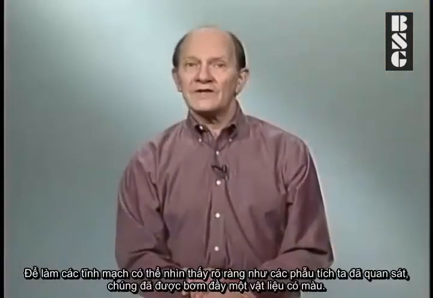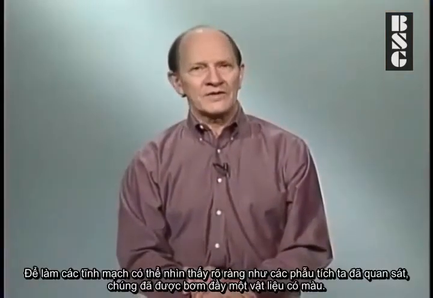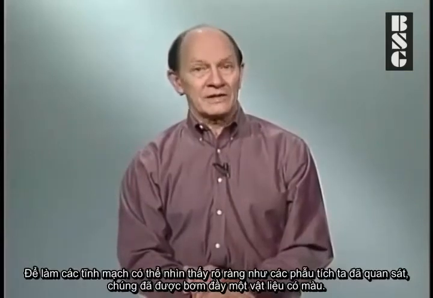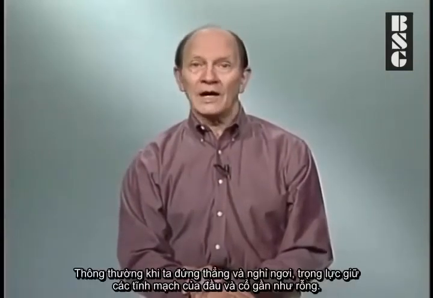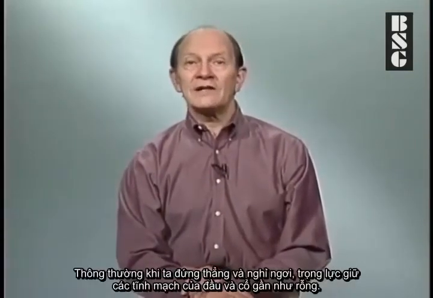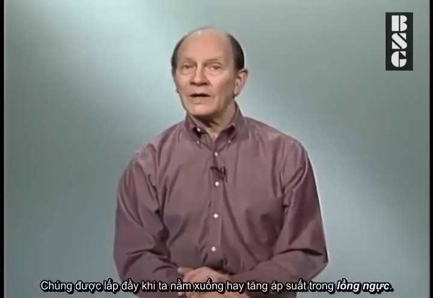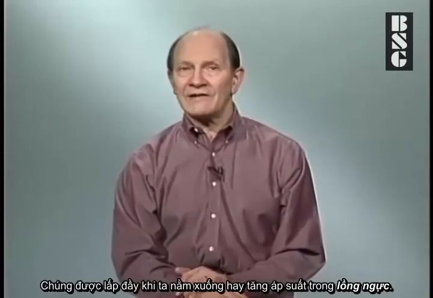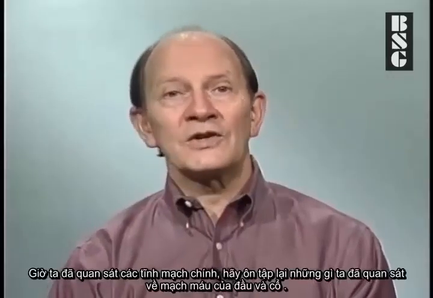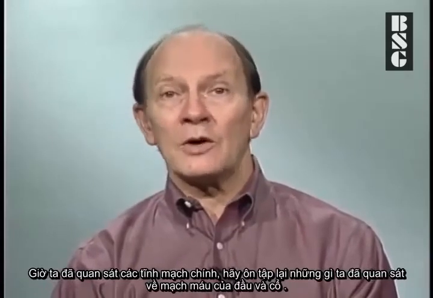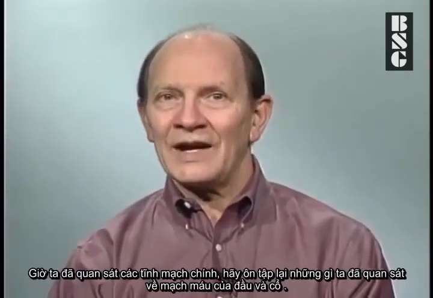To make the veins clearly visible in the dissection we've seen, they were filled with a colored material. Normally, when we're upright and at rest, gravity keeps the veins of the head and neck almost empty. They fill up when we lie down or raise our intrathoracic pressure. Now that we've looked at the principal veins, let's review what we've seen of the blood vessels of the head and neck.